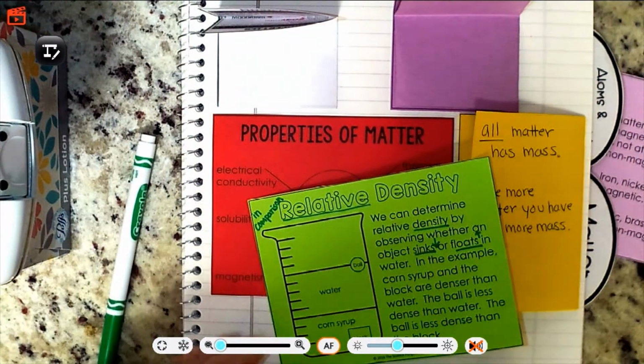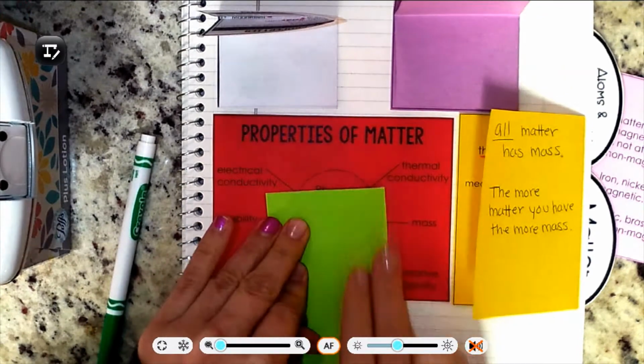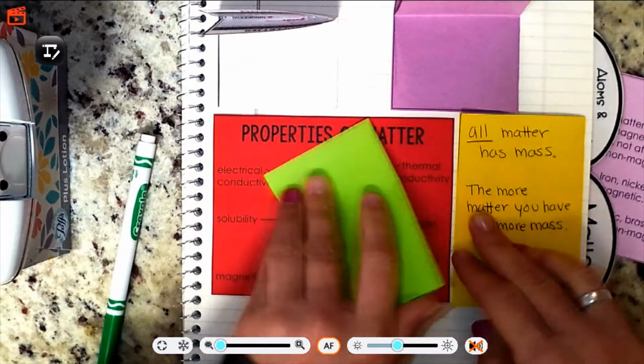Okay, so we're going to fold this in half, and we're going to write something on the back, and then we're going to do a couple things.